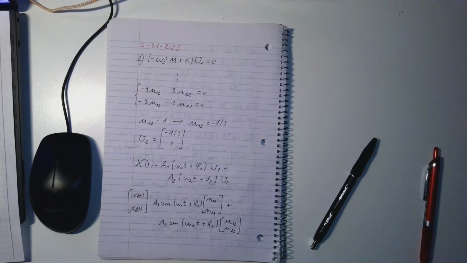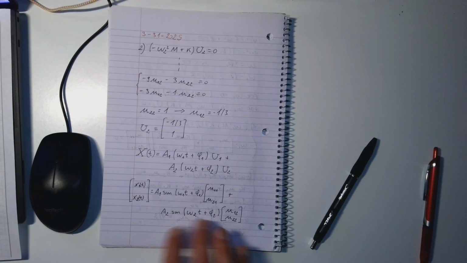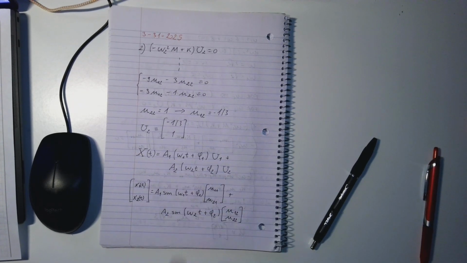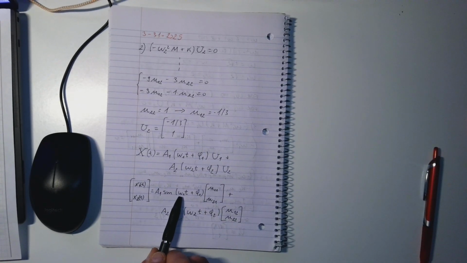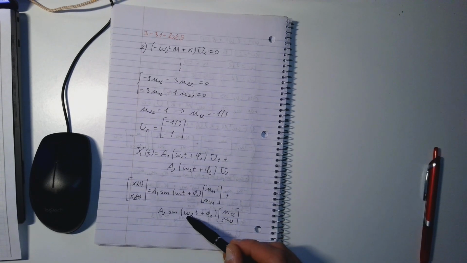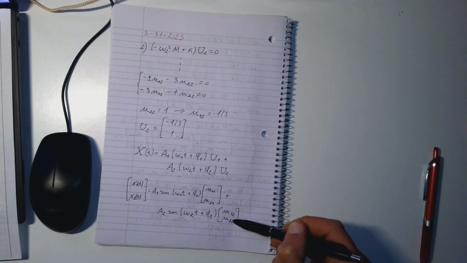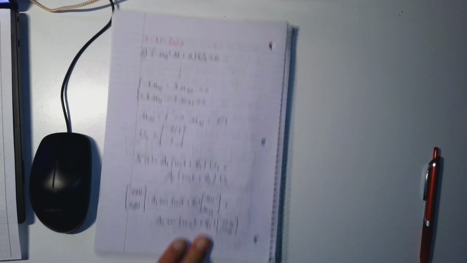So now, to simplify a little bit our notation, we can actually plug the numbers that we had before, because omega 1 now is known with the numbers that we used before. These two components are also known. Omega 2 is known for what we found before, and these two components are known as well. So we plug all the numbers and we see the two solutions. This is how they look like.